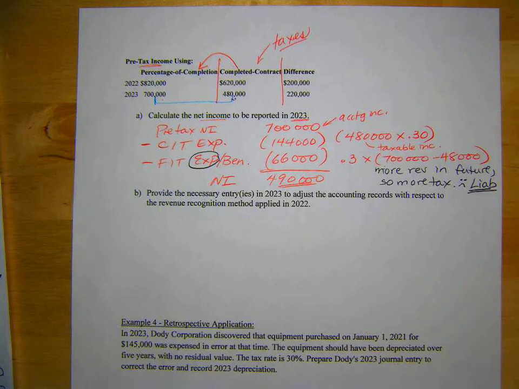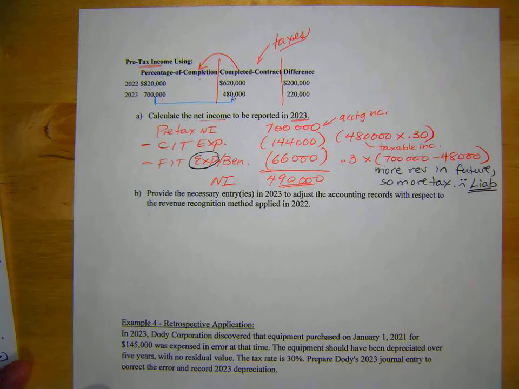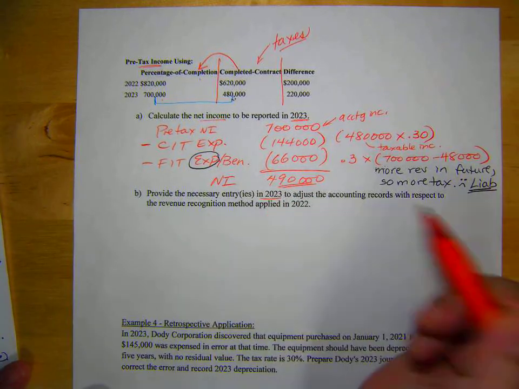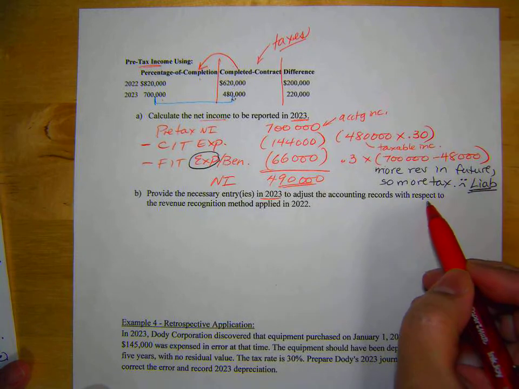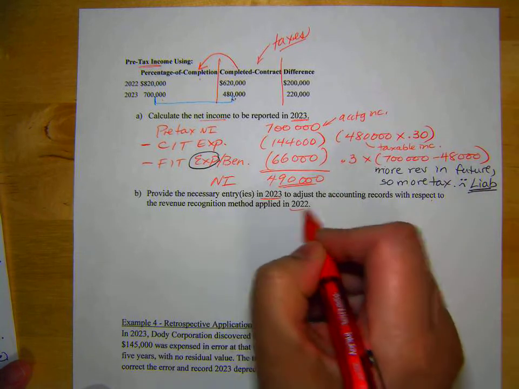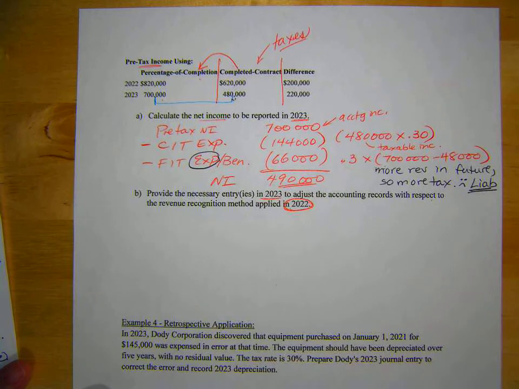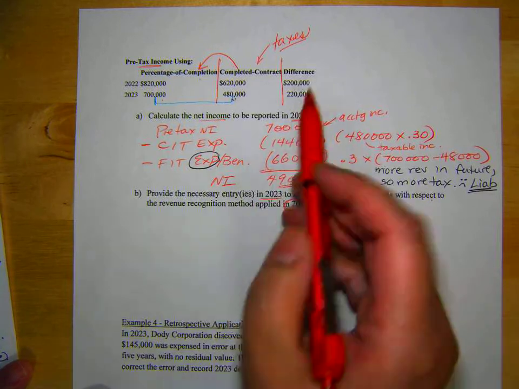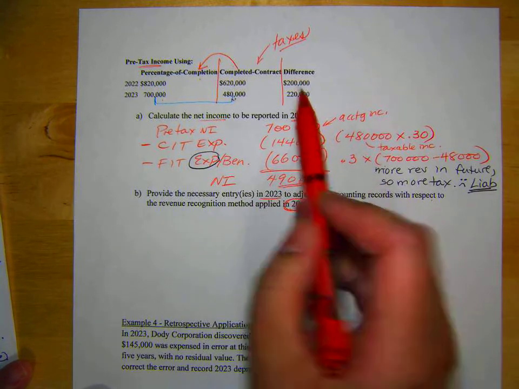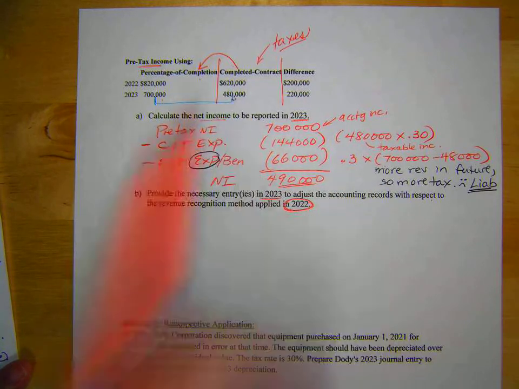So now we need to record the necessary entries in 2023 to adjust the accounting records from 2022. Okay. So here's the differences between the two methods.